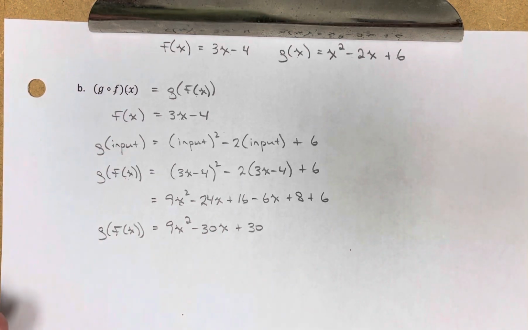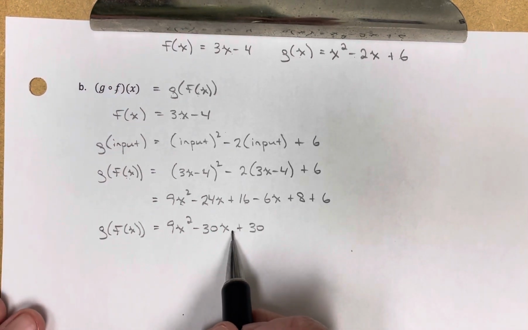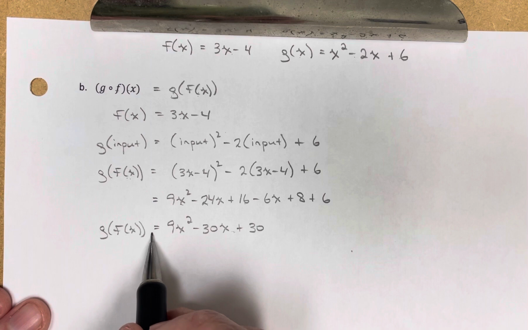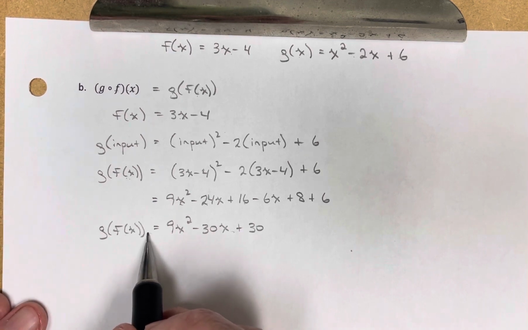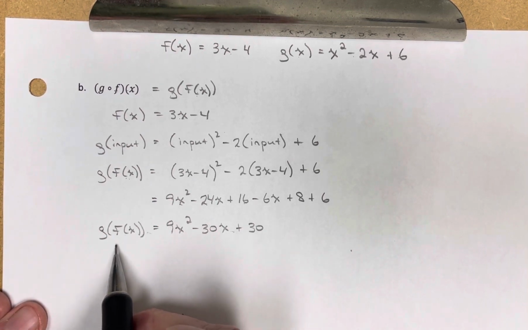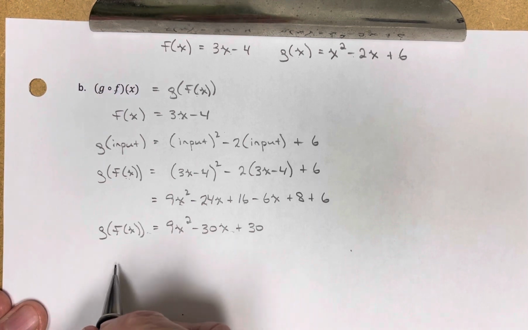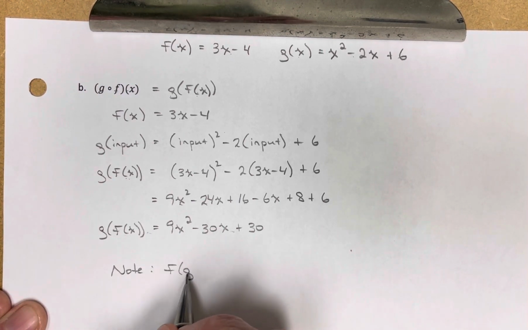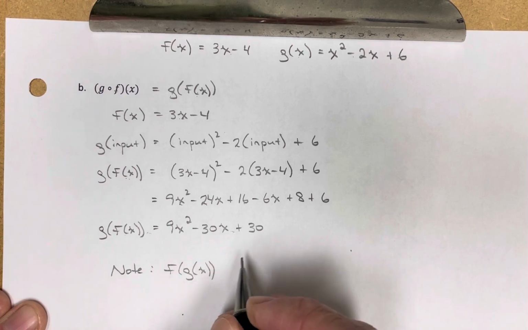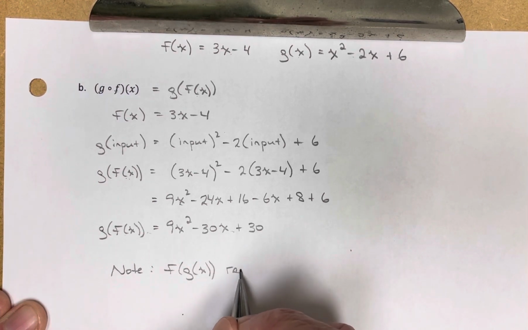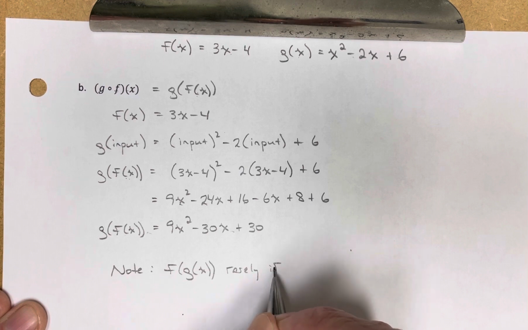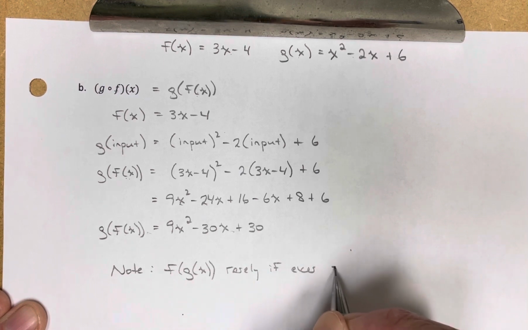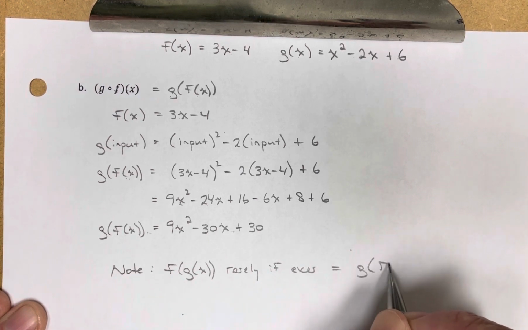Now notice, this is not the same thing as f of g of x. Rarely, if ever, does f of g of x equal g of f of x. So let's make that as a note. f of g of x rarely, if ever, equals g of f of x.